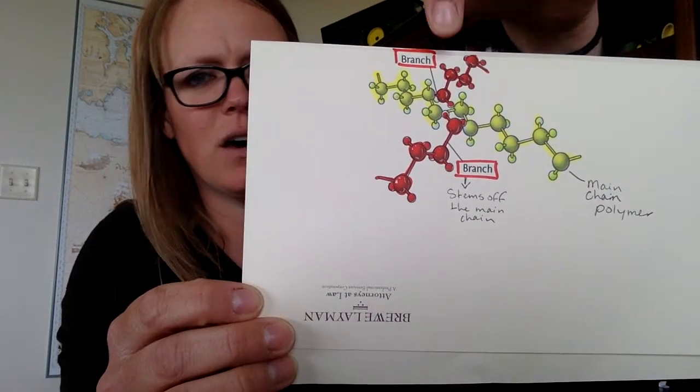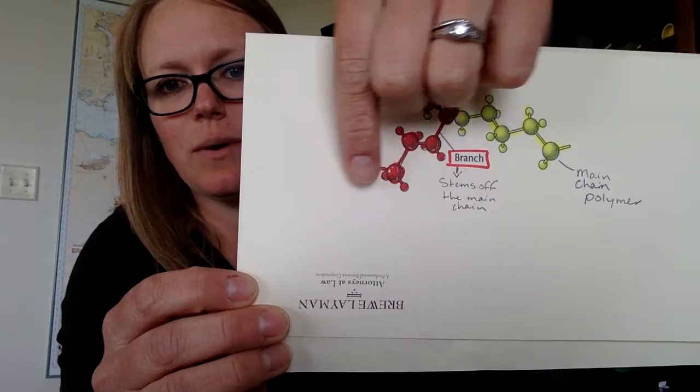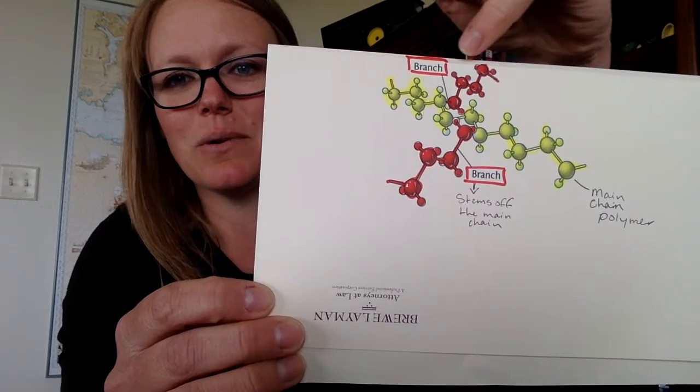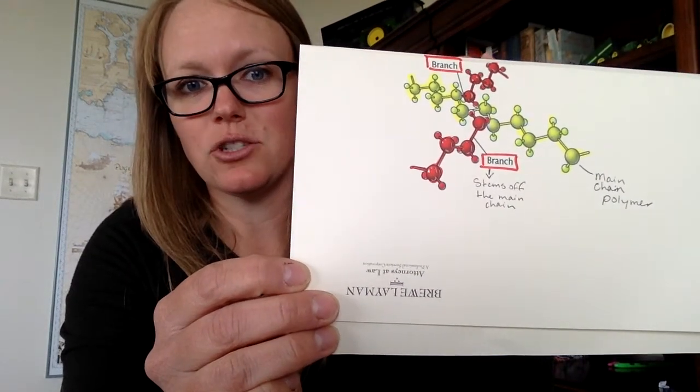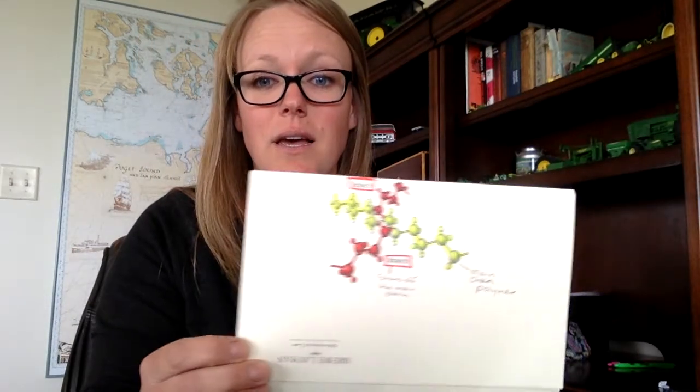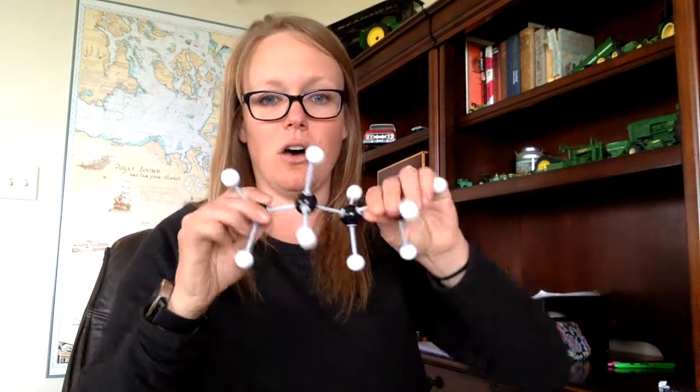So you can see off of here, there's a branch coming. And then there's another branch over here coming off that way. And so those branches, if you can imagine, totally mess with the slipperiness of the polymer. So are they going to slide as easily? The properties are going to be different. If you just have nice, long, straight chains, then they can all kind of slip past each other. Well, if you have these branches, it's going to make that polymer more rough and chunky, and that shifts the properties of the plastic.